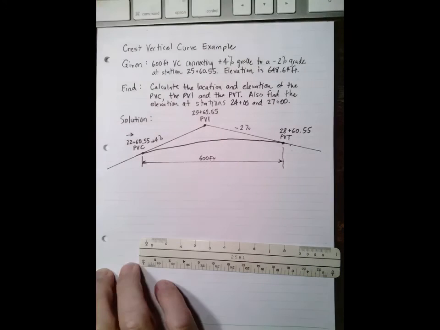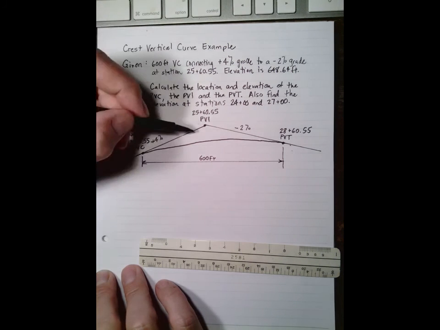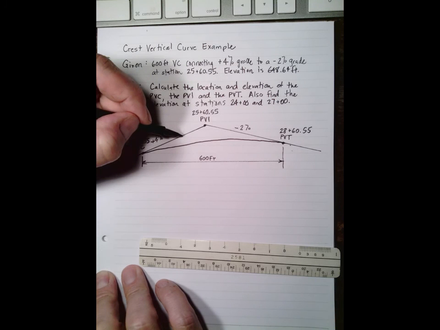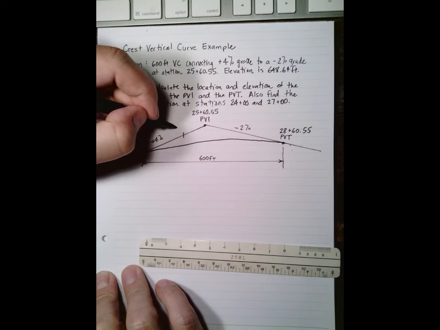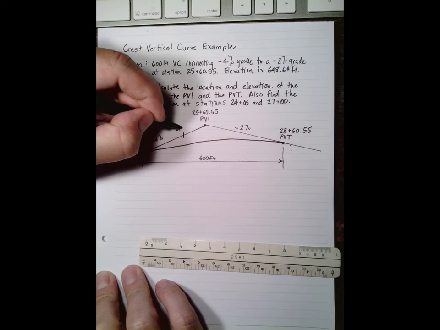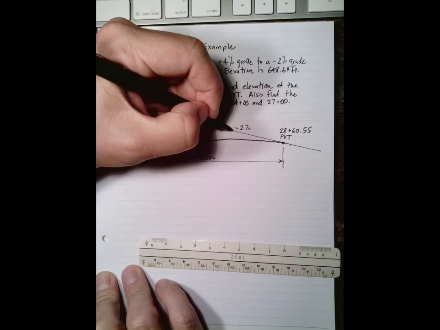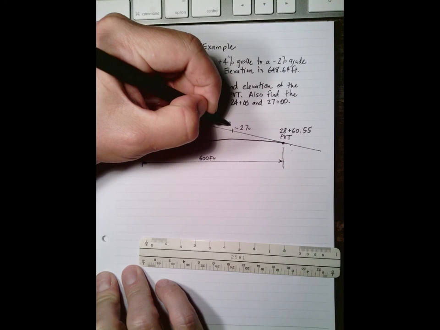Okay, so we've got the stationing. We're going to do a couple things where later we're going to calculate some parameters at station 24 plus 00. So I'll just approximately place those in here just to remind me.